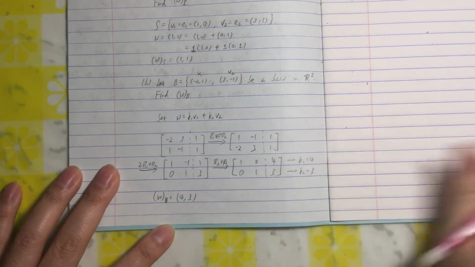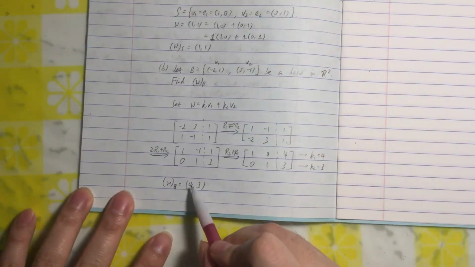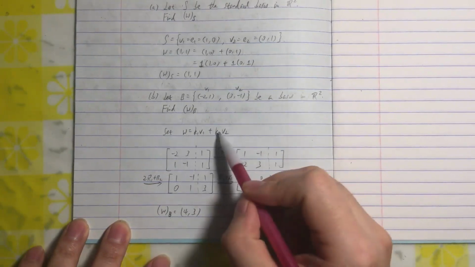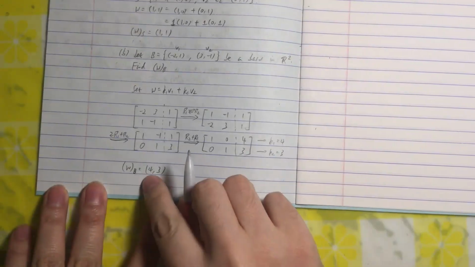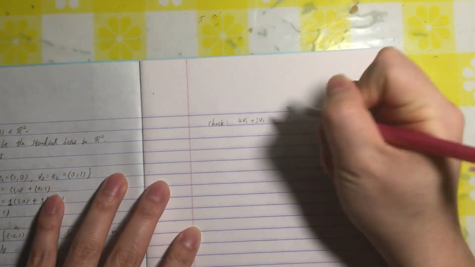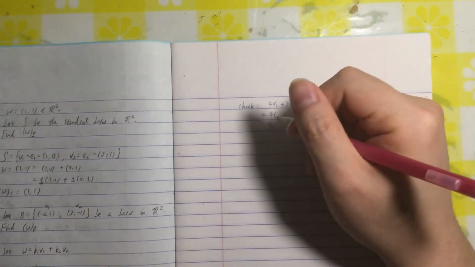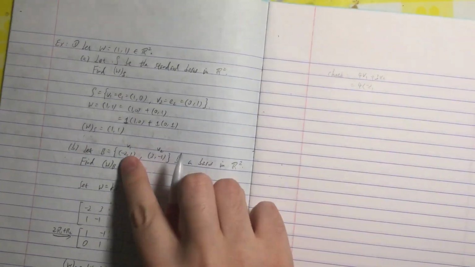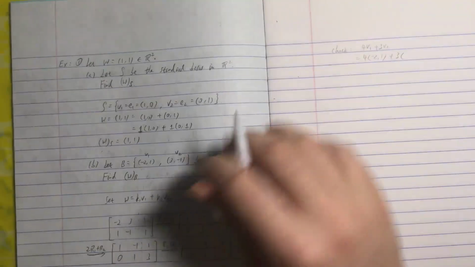We can check the answer. If we check the answer, we take 4 times V1 plus 3 times V2, and we must get W. Let's check. V1 here is -2, 1. V2 is 3, -1.